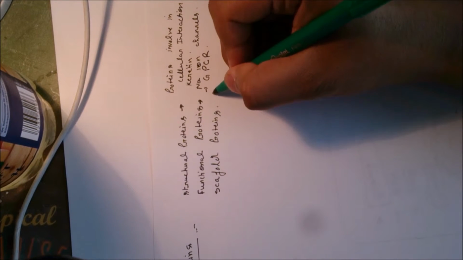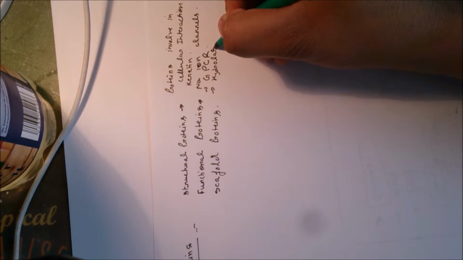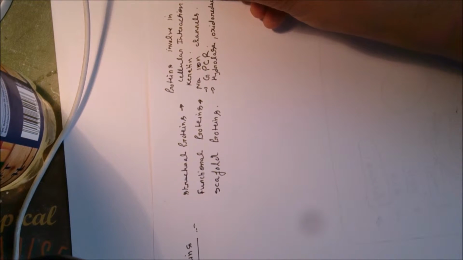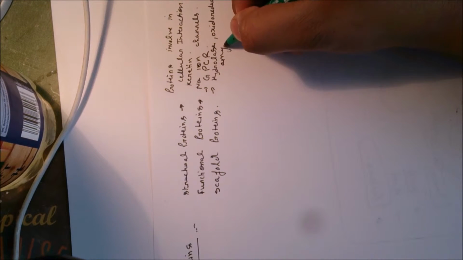You have probably heard about GPCRs. The other functional proteins are enzymes like hydrolase, oxidoreductase, and maybe a very familiar one that you already know, amylase.